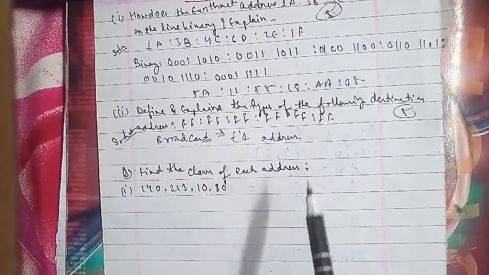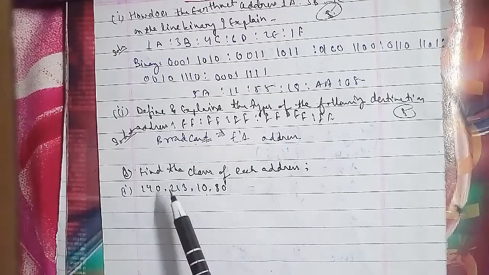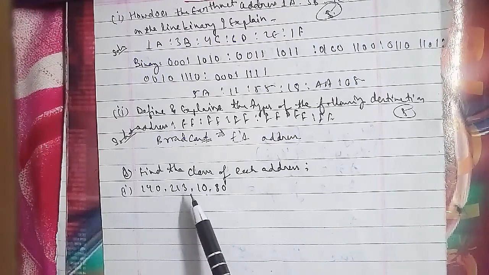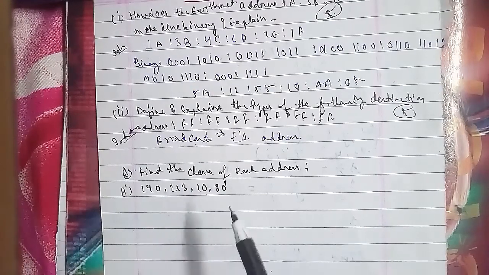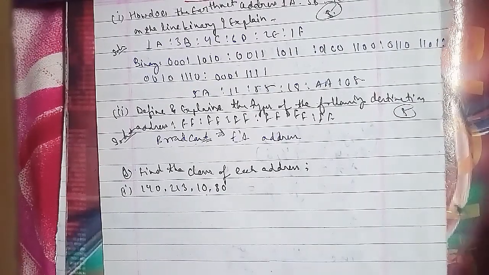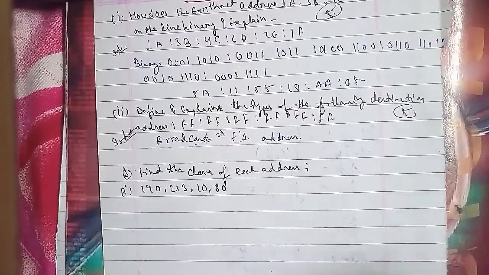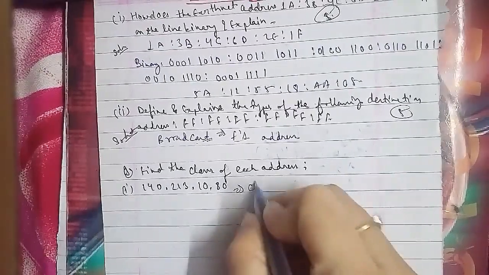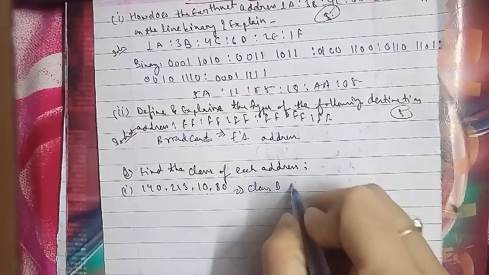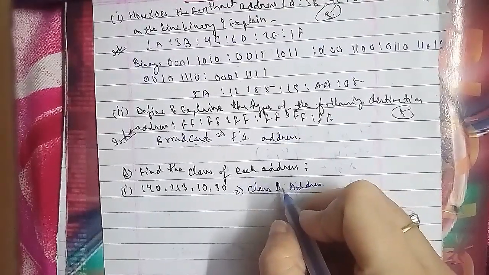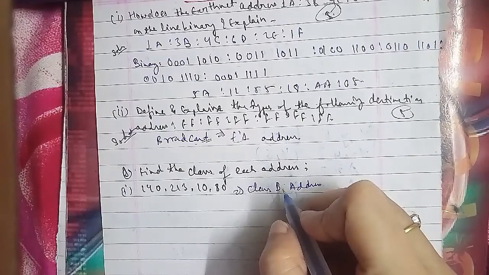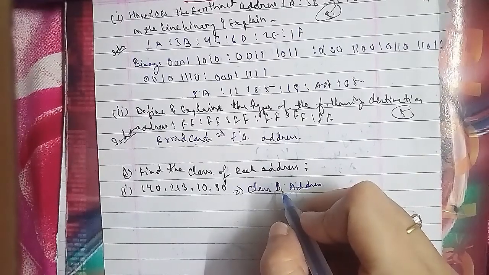Okay, in the same case of the class B address, we have to know which class they belong to. In the class B network, the first 2 bytes are assigned to the network address, and the remaining 2 bytes are used for the node address. So the format is network.network.node.node.